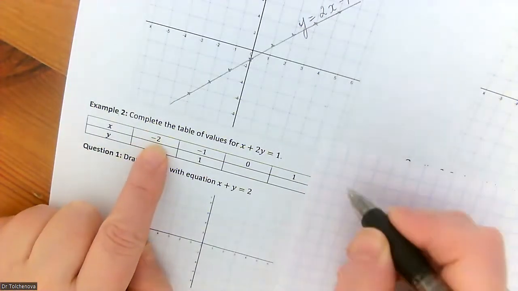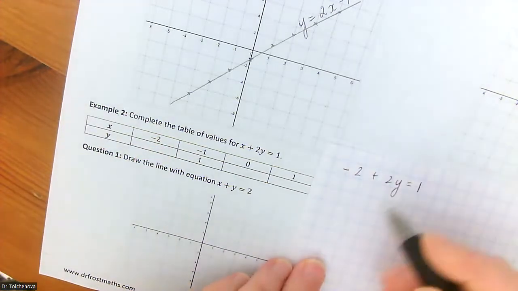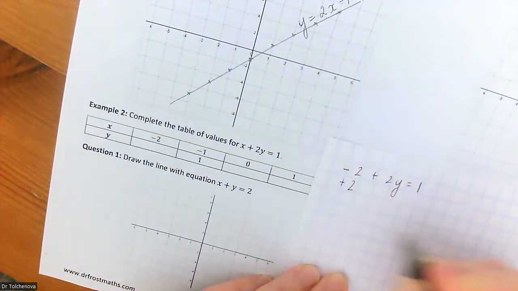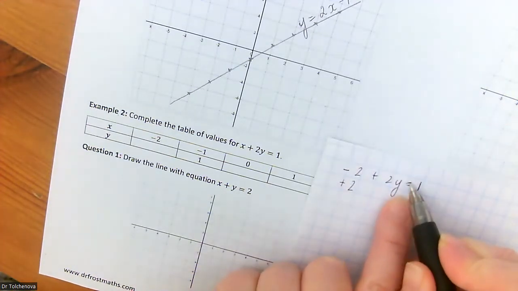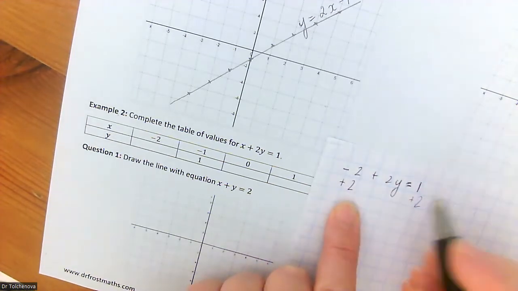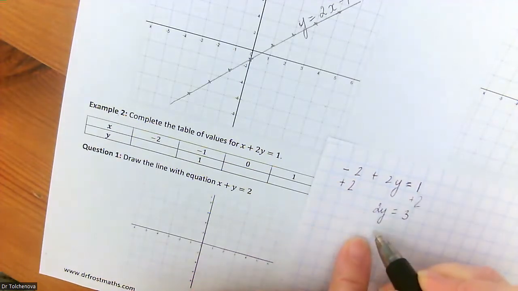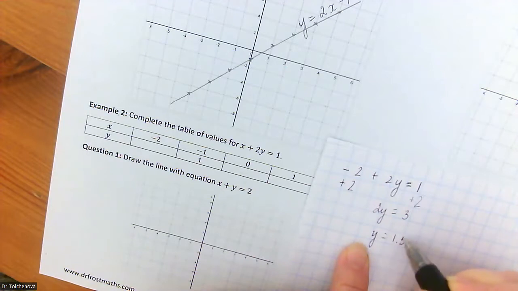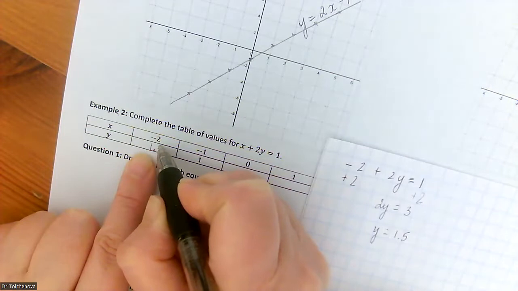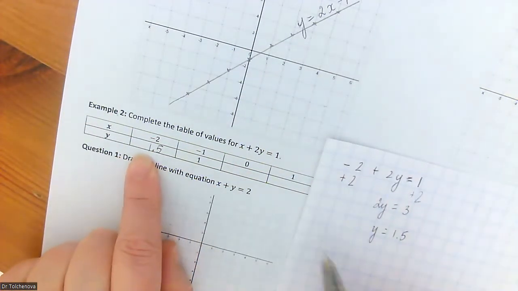So when x is minus 2, we have minus 2 plus 2y equals 1. To solve this, I will add 2 to each side of the equation. On both sides of the equal sign, you see, minus 2 plus 2 means 0. 2y equals 1 plus 2, which is 3. So therefore y equals 1.5. So here we have 1.5. Make sure that you show all your calculations. Don't show me just copied answers, all right?